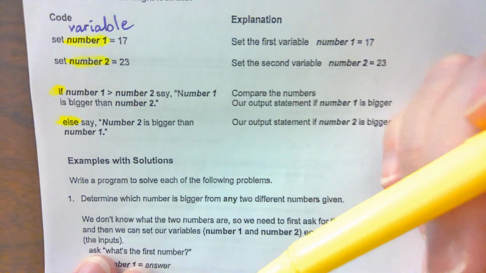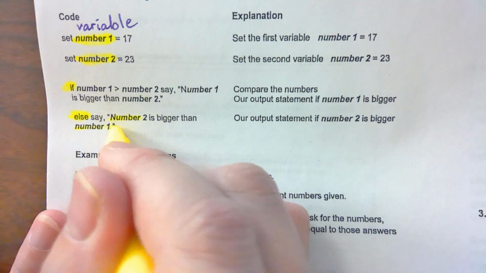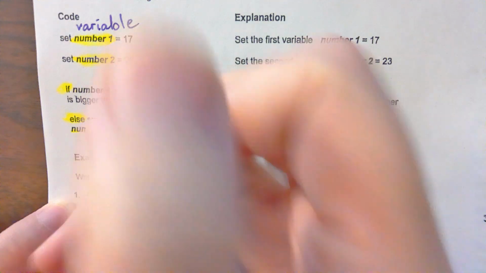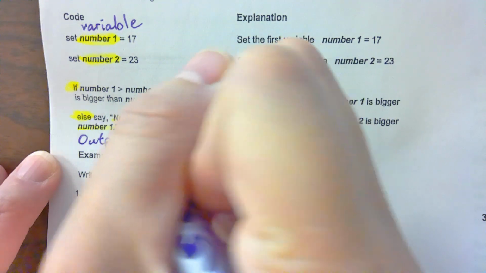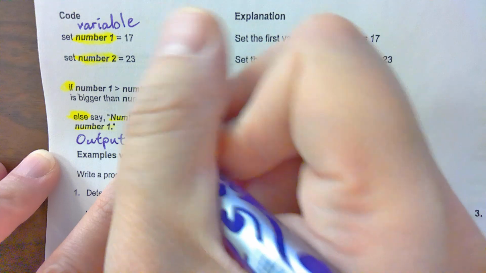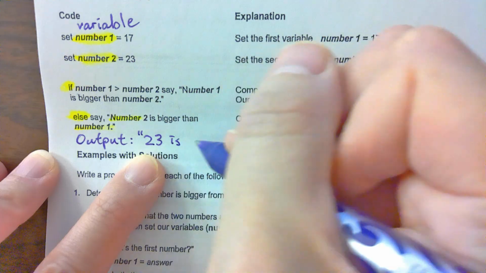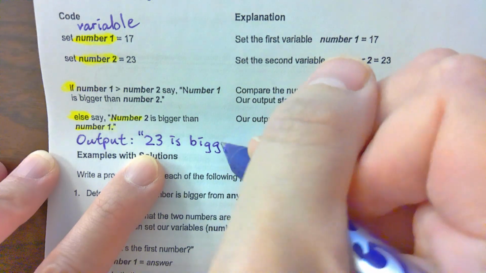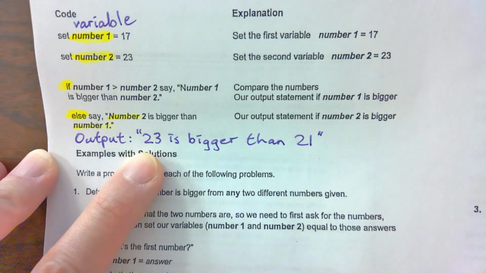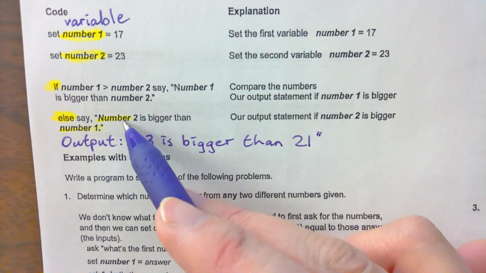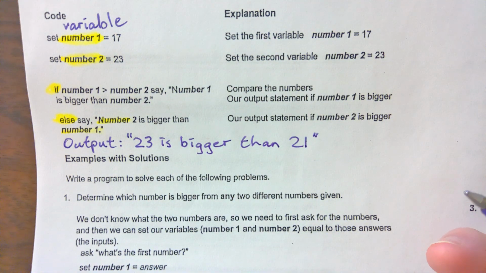Because these are variables, just like how x and y get replaced, the output that you get in this case, instead of number 2, is going to say 23 is bigger than 21. So your variables get replaced with the actual number.